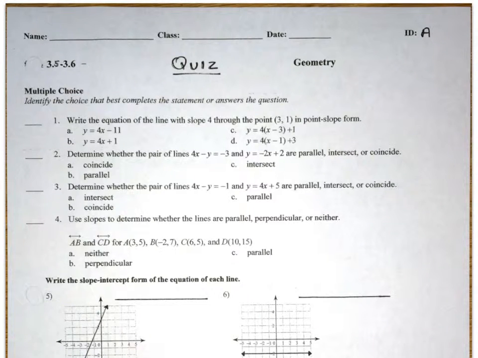Okay, so in problem number 1 on this quiz, all you need to do, it says write the equation of the line passing through the slope 4 and the point 3, 1. So we want the equation. Notice that the equation is in point slope form.